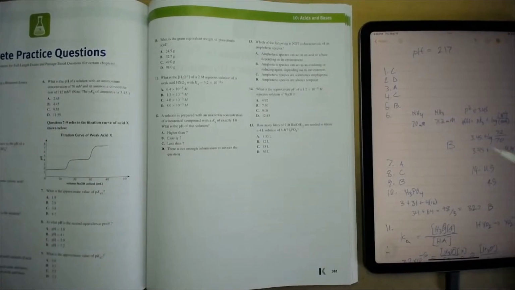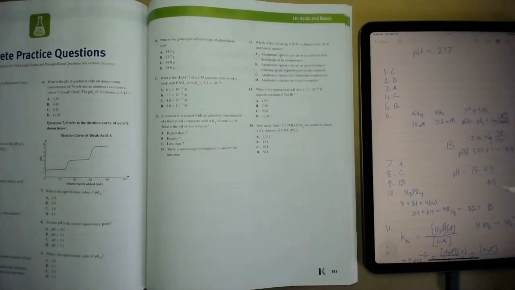So the answer is actually C, 9.5, not B. I almost got it wrong. This is pOH, pH equals 14 minus 4.5, pH is actually 9.5. So let's change this answer to C. And let's not forget to do that to the end of this one.